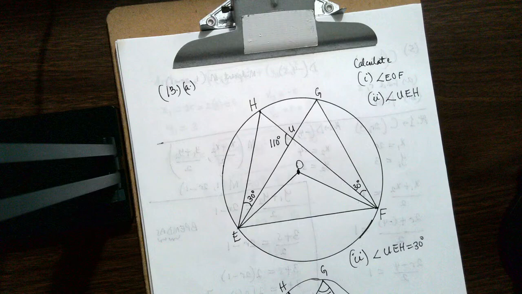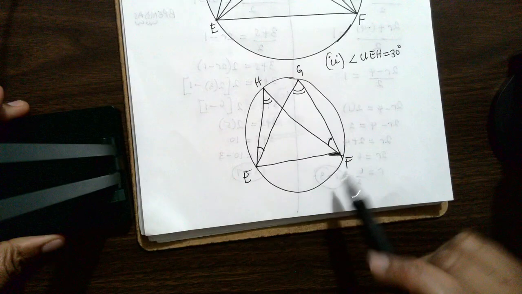As you can see, they are in the same major segment. The chord divides the circle into major and minor segments, so these angles are the same. We started with the second one: angle UEH is 30 degrees.